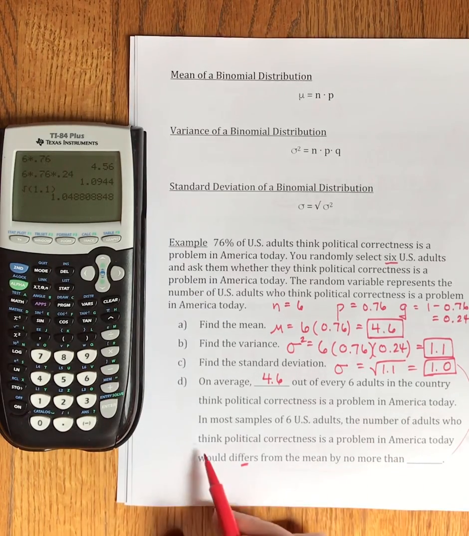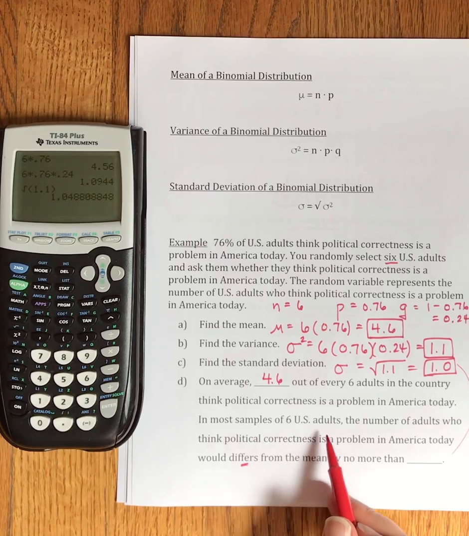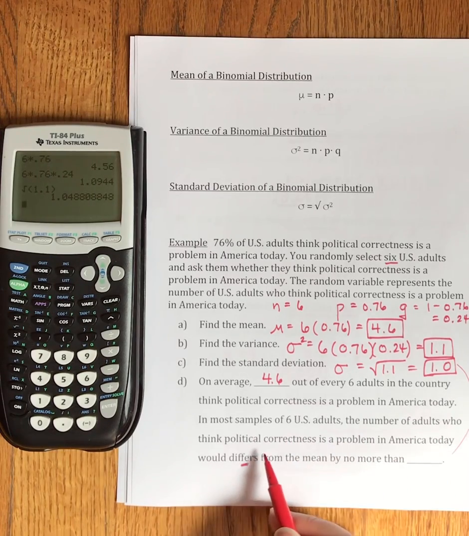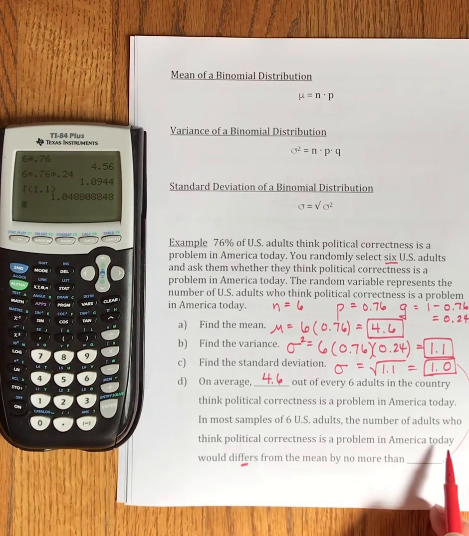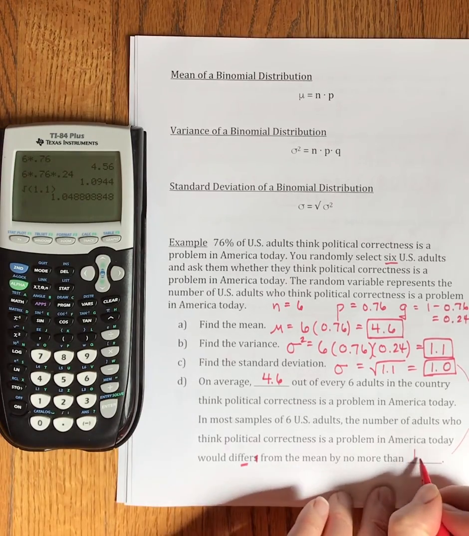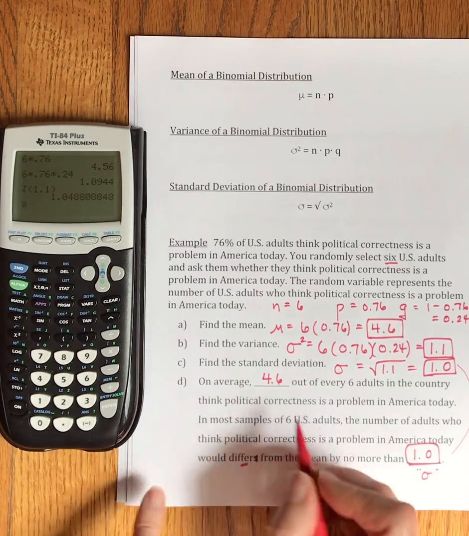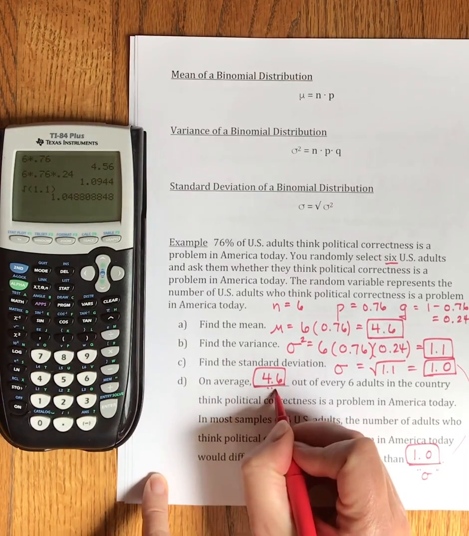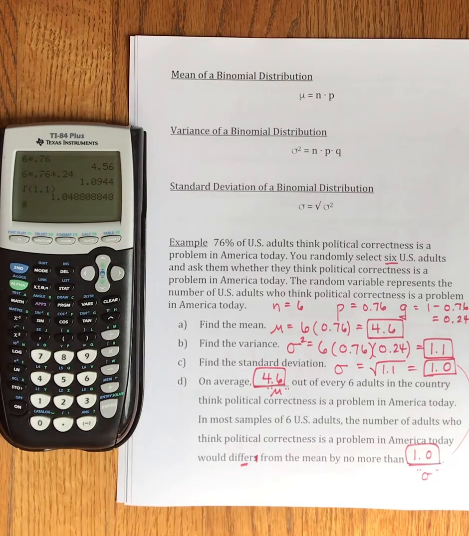So let's see if this makes sense. In most samples of 6 US adults, the number of adults who think political correctness is a problem in America today would differ from the mean by no more than 1.0. Let's put our standard deviation there, and we used our mean there. Way easier than any standard deviation and variance we calculated in the past.